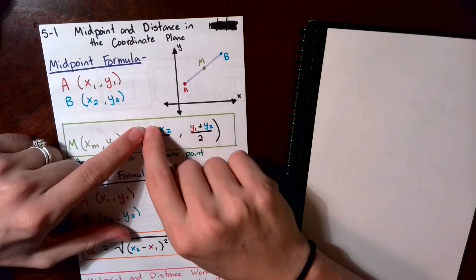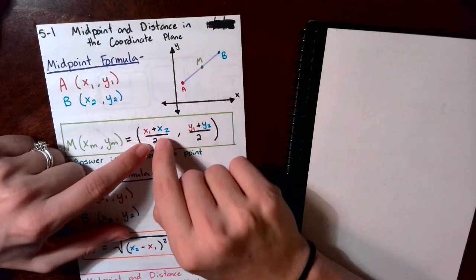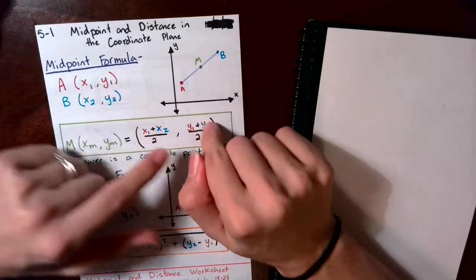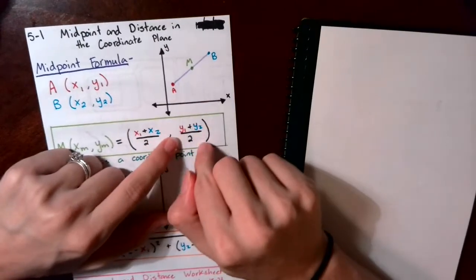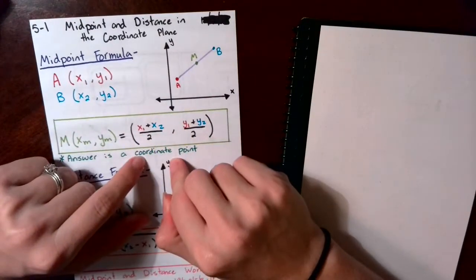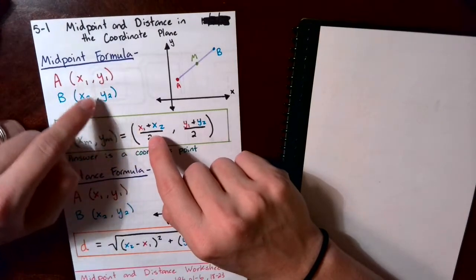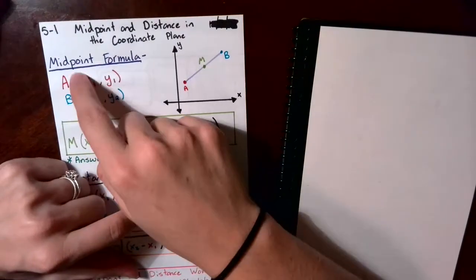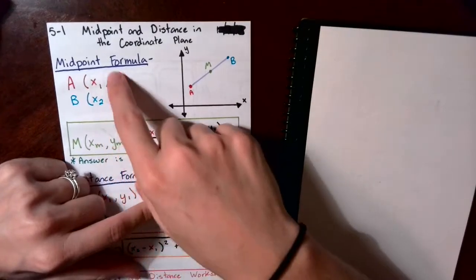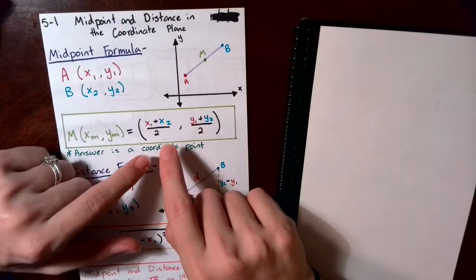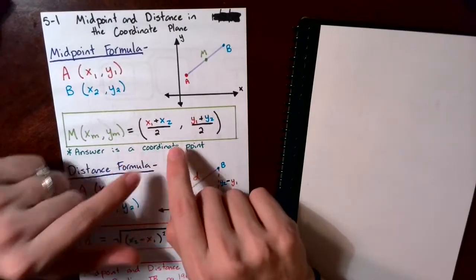You add your x's together and divide by 2. That'll give you your x coordinate. You add your y's together, divide by 2. That'll give you your y coordinate. It doesn't matter which one is x1 or x2 or y1 or y2. That's why I like to just say add your x's together, divide by 2. Add your y's together, divide by 2. Remember, your answer is going to look like a coordinate point.